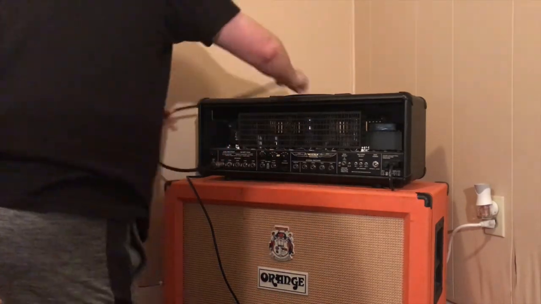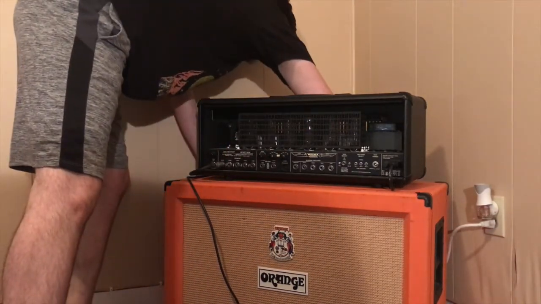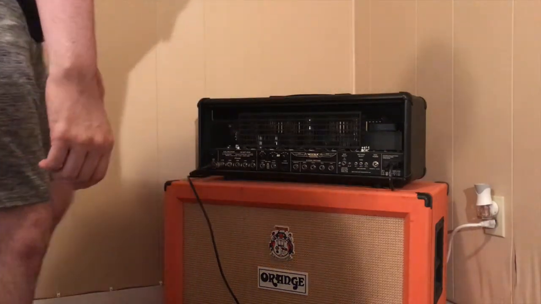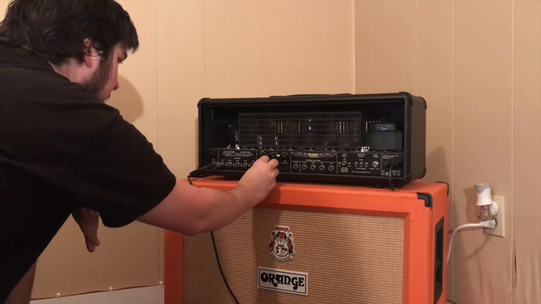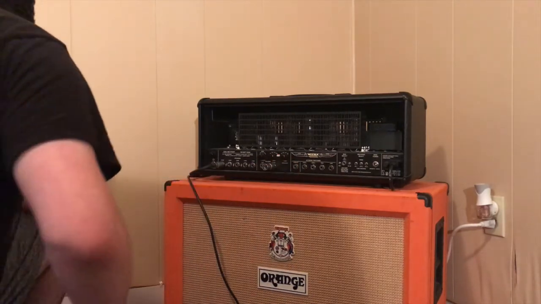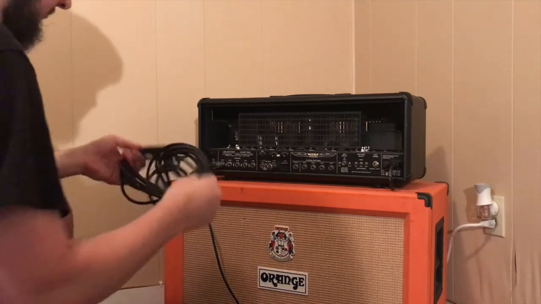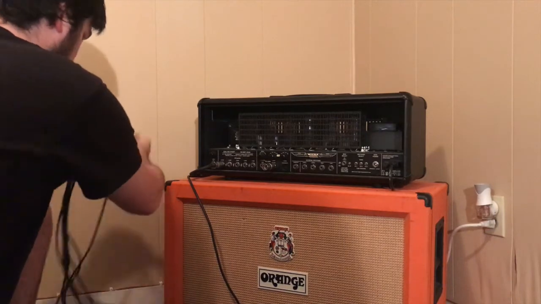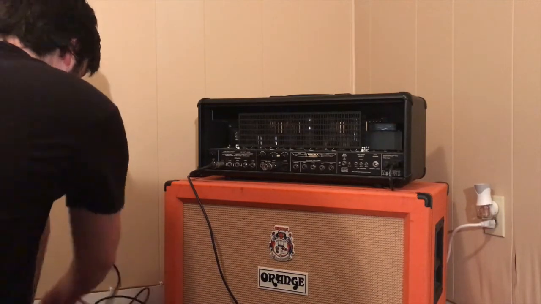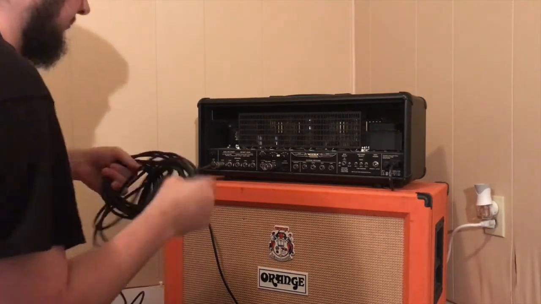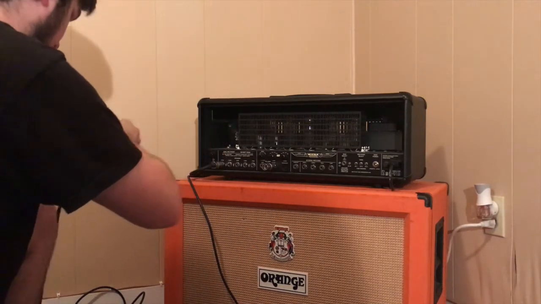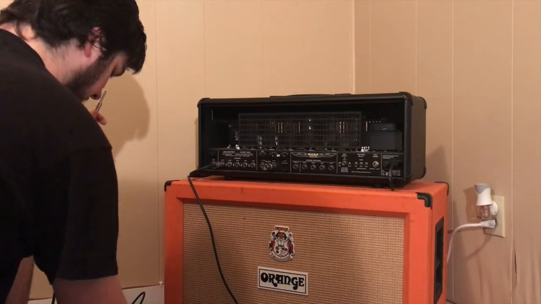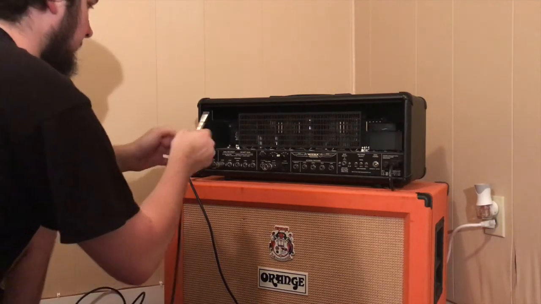Number 3, there are 2 types of effects loops, series and parallel loops. Number 4, series loops are the more common type of effects loops because they're the simplest. Number 5, parallel loops are easily identifiable because they have a mix knob that you can use to adjust the amount of signal coming from effects pedals. Number 6, effects loops are located between the preamp stage and power amp sections in an amplifier.